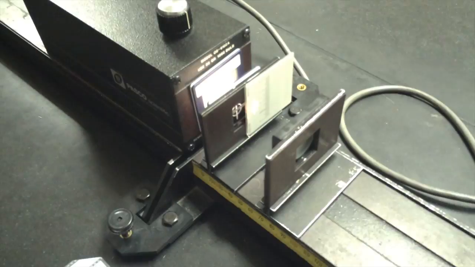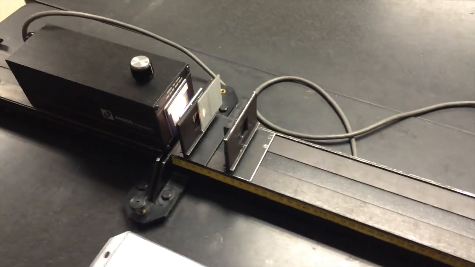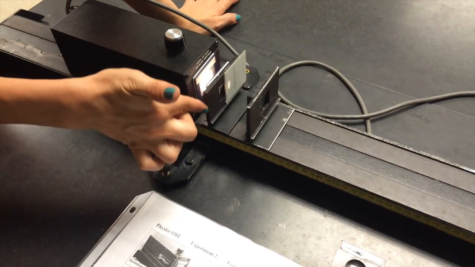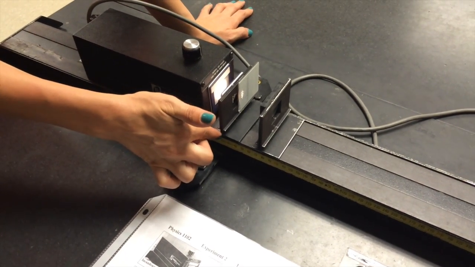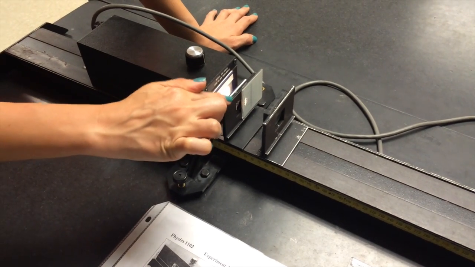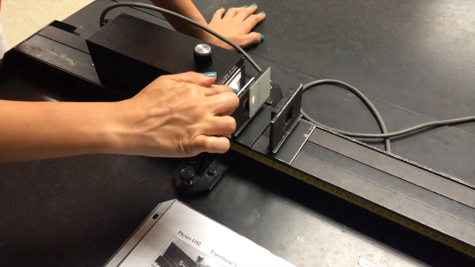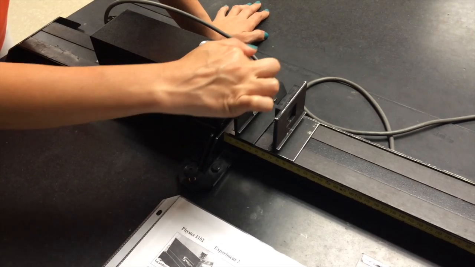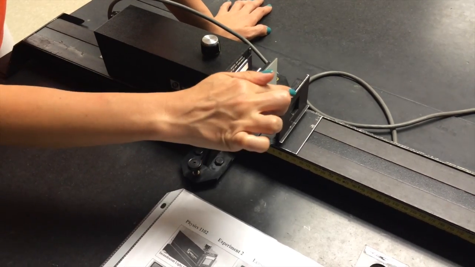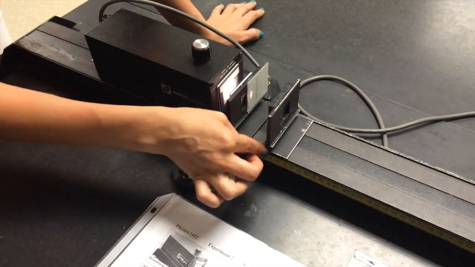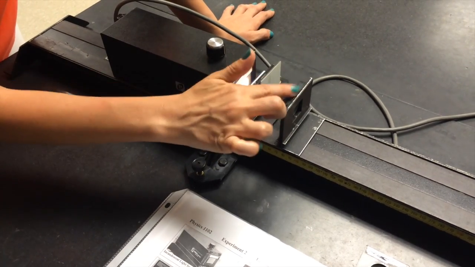Okay, so now let me turn off the lights again. So now you're going to record the position of this component holder. This one component holder has the cat, that's your object, and the screen, which is the image, and then the raw position for the mirror.